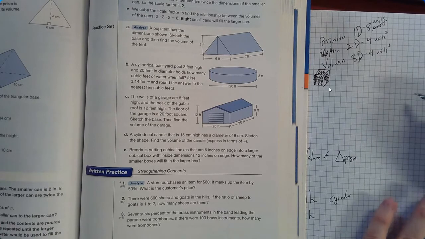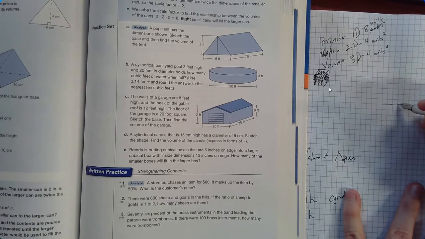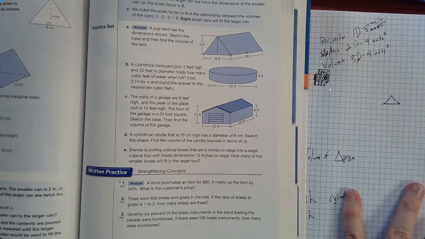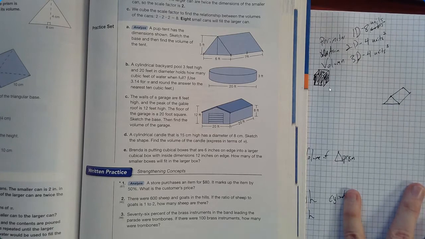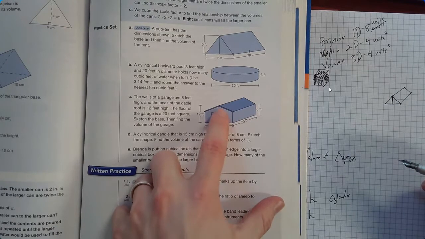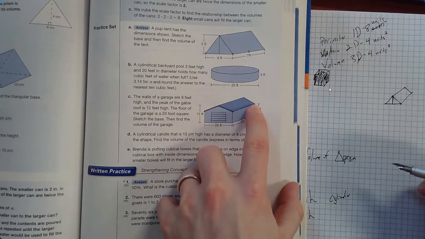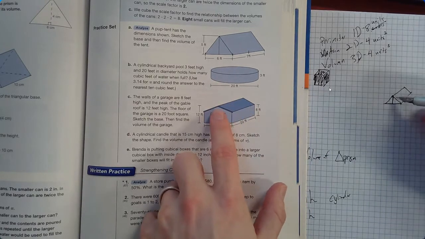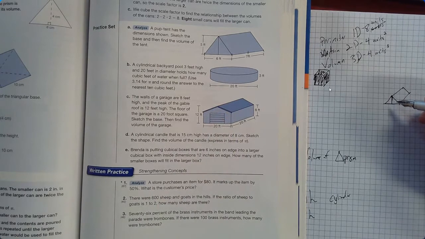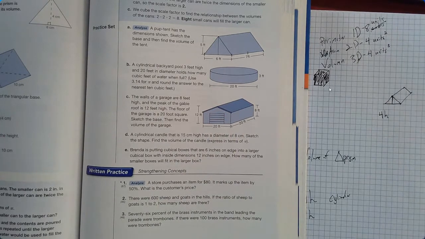We have, on this, essentially a triangular prism. That's the roof. The height here is, well, we know 12 from the tip all the way to the ground, and then we know from the base here to the ground is 8. So 12 minus 8 should give me this length right here, so the height of 4.